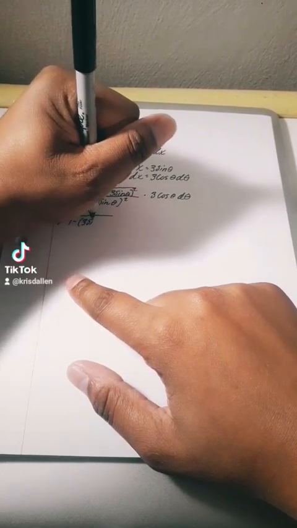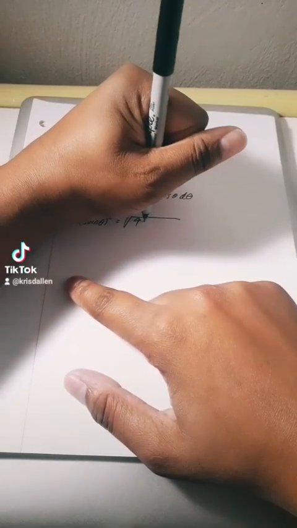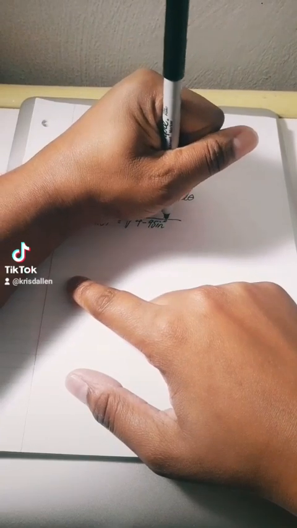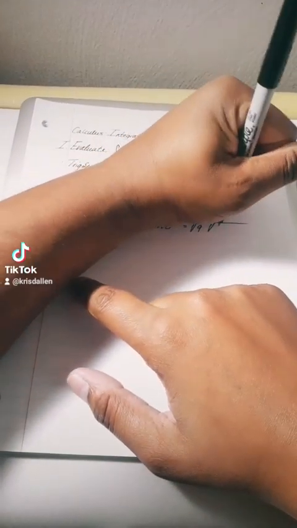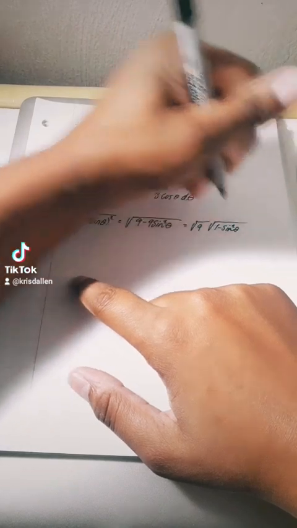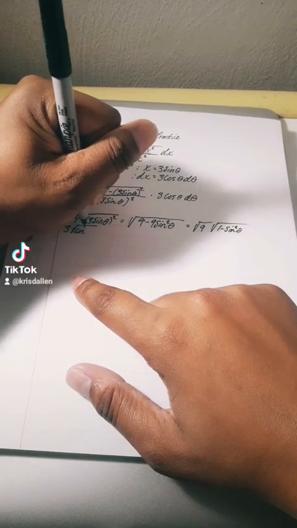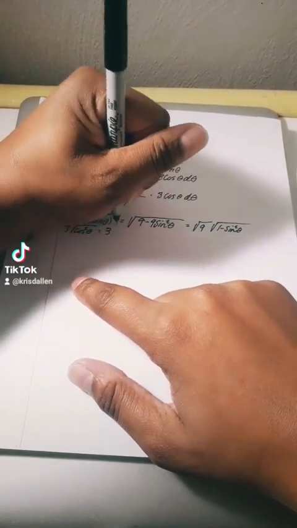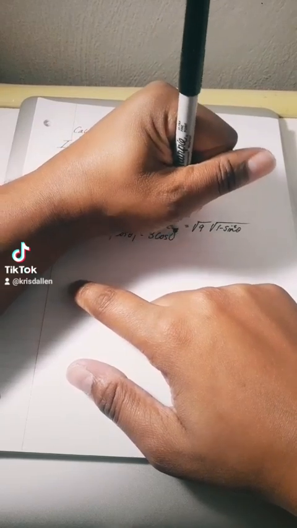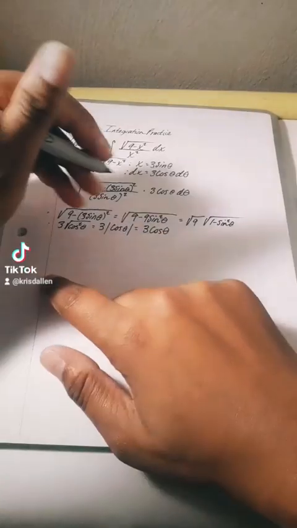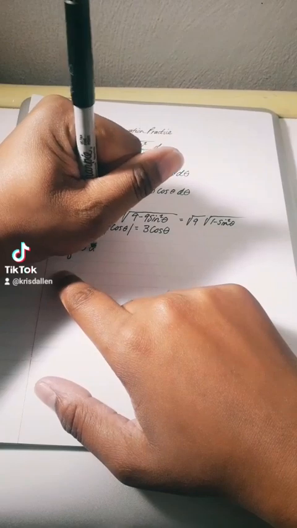So let's deal with the square root. In this case, this becomes square root of 9 minus 9 sine squared theta. So in this case, this is square root of 9 times square root of 1 minus sine squared theta, which I know just gives me 3 times the square root of cosine squared theta, which simplifies down to 3 cosine theta after we've done all of the simplification with the square root. So now what we have is 3 cosine theta.